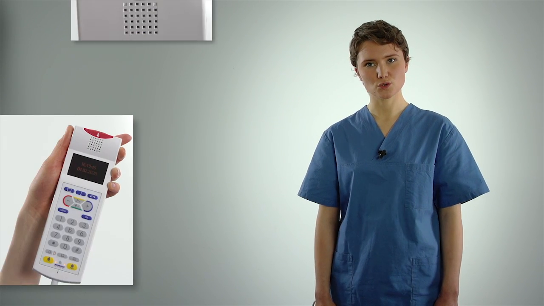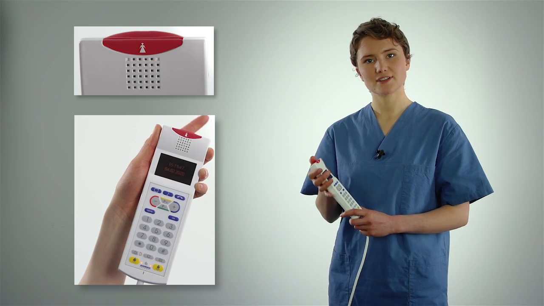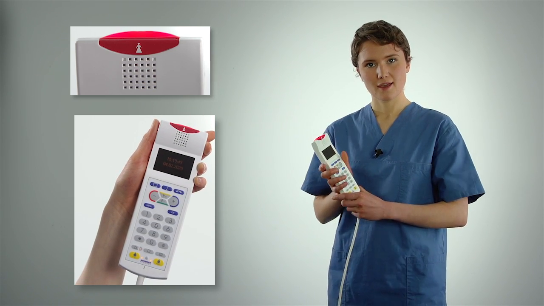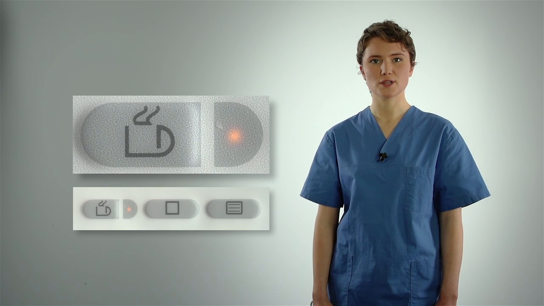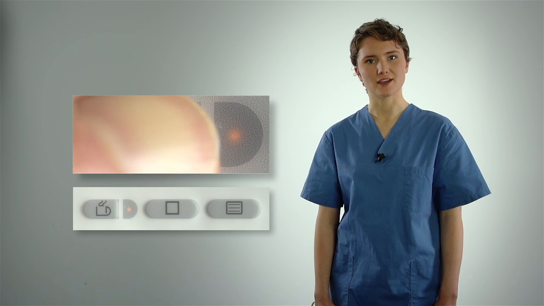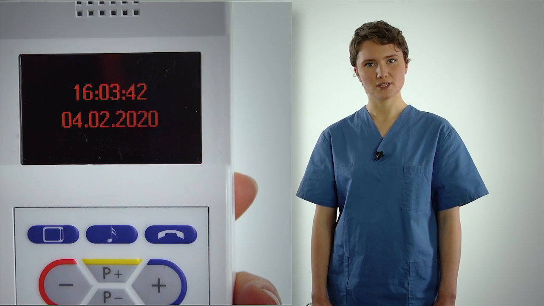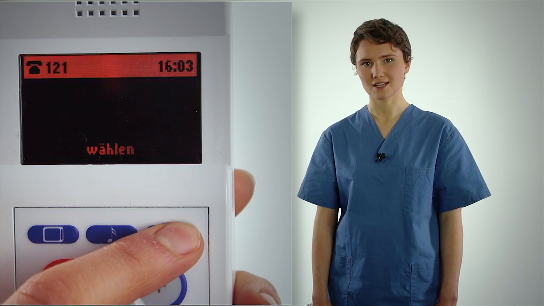Now I'll show you the functions of the patient terminal. Patients can trigger a nurse call by pressing the red call button on top of the handset. As an alternative to the patient call, the service button can be used to order tea or coffee. Press this button to use the phone function.